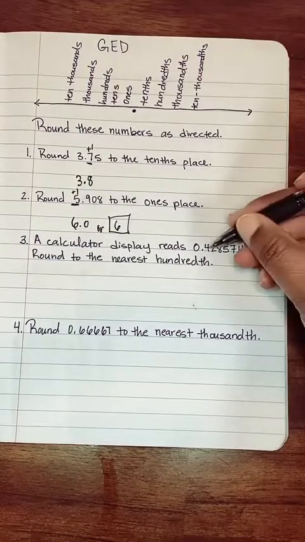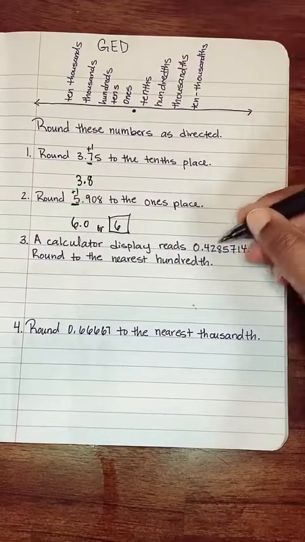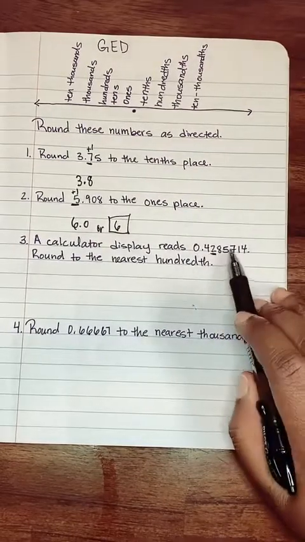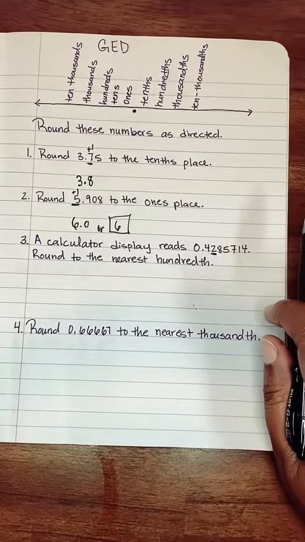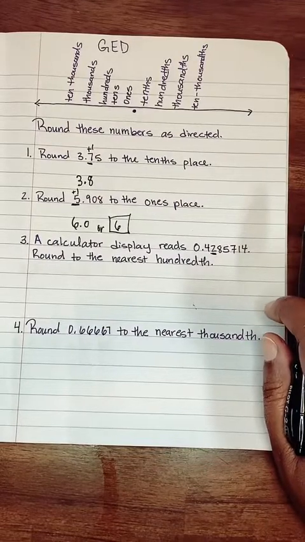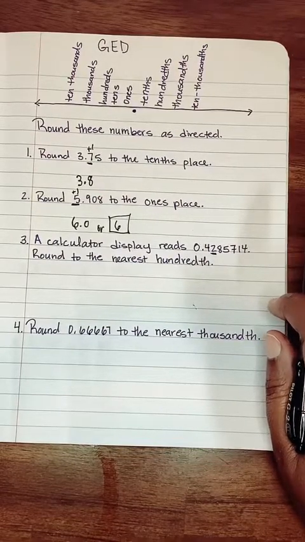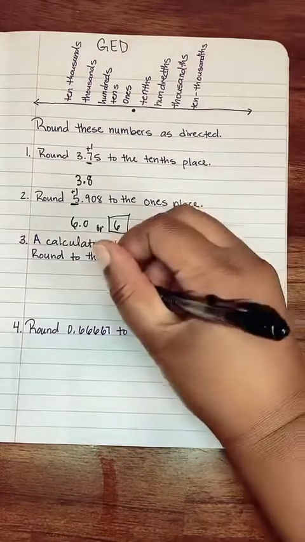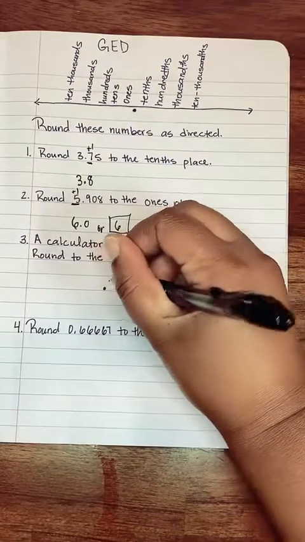Good. Dree said 0.43. Swoop said 43. Good. So remember, you have to put that decimal though. It's 0.4. This goes up 1. 0.43. And that's how you round to the hundredths spot.